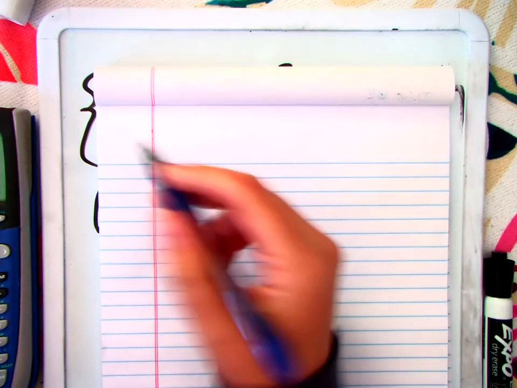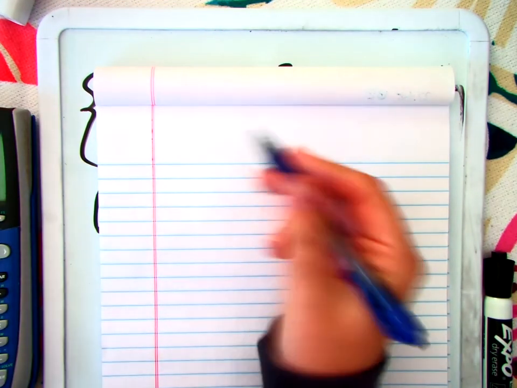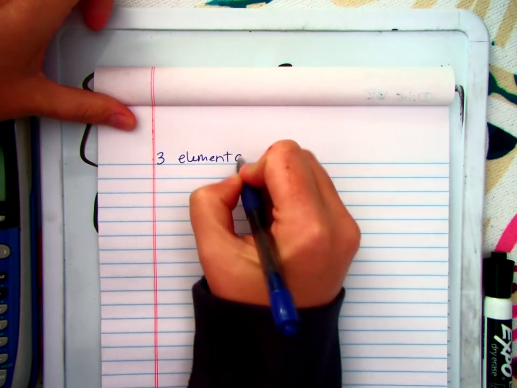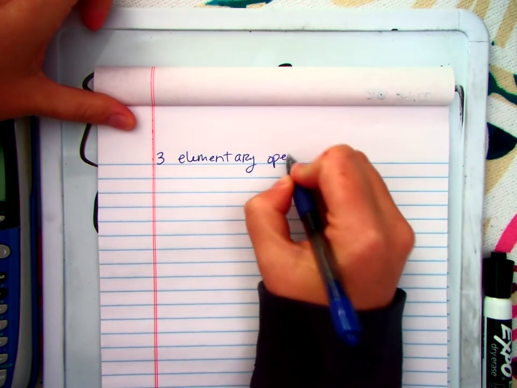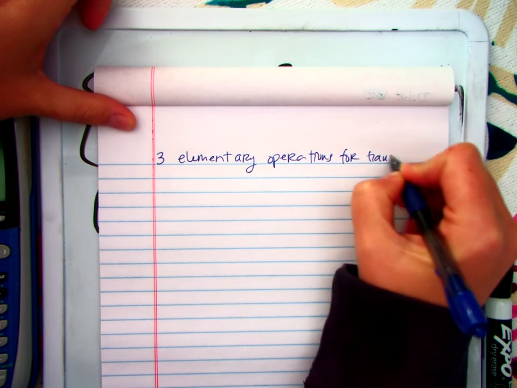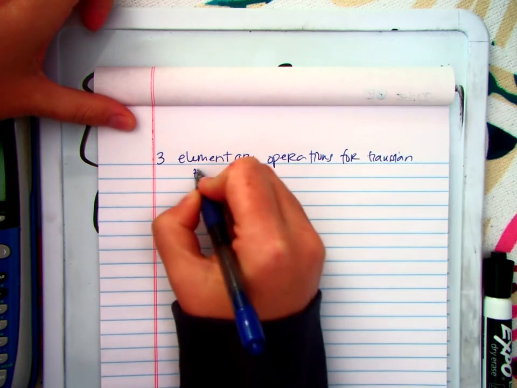We call these the three elementary operations for Gaussian elimination.